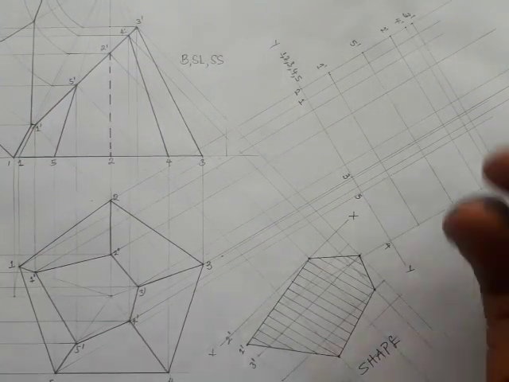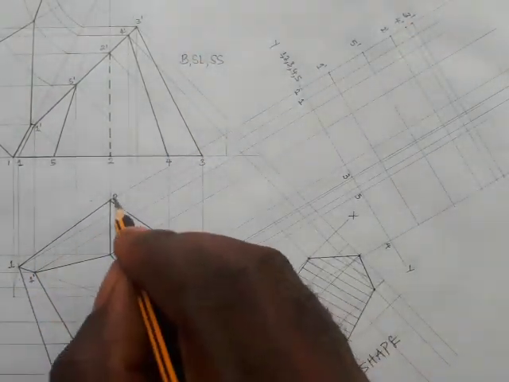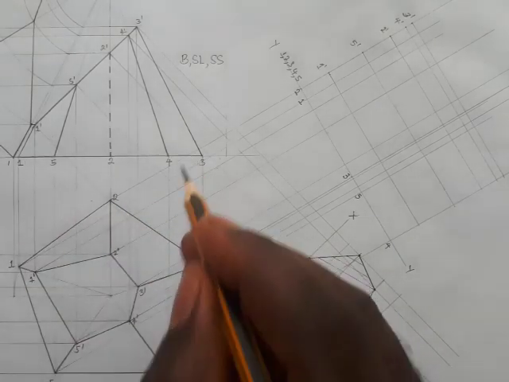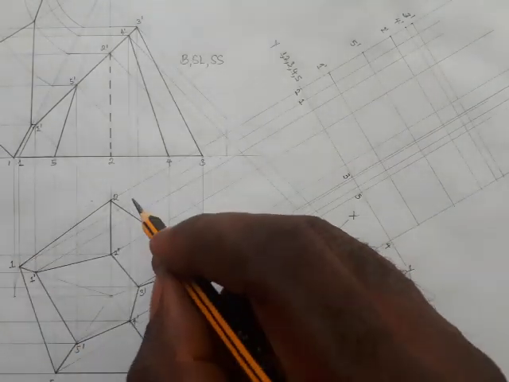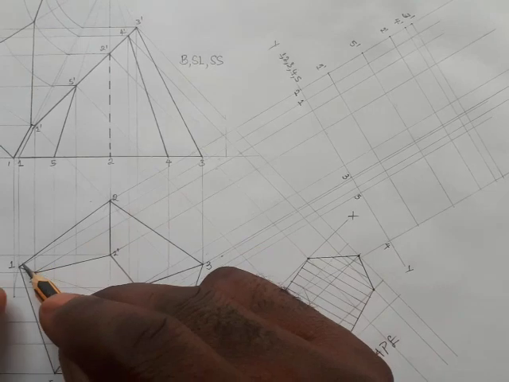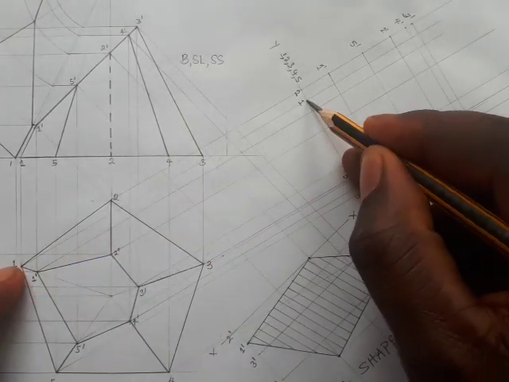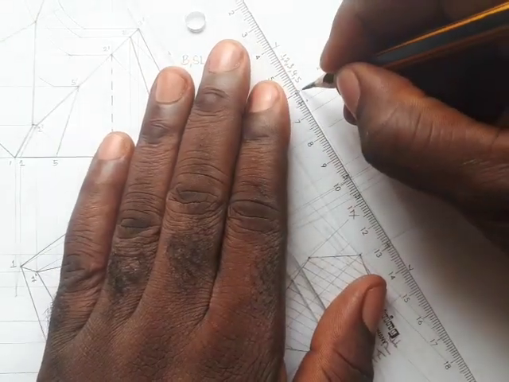So now which do we deal with first? Okay, let's deal with the base. The base, remember, is the bottom. That is the base of the pyramid, not the top, not the sliced top. So it's very simple. Now let's start with 1. 1 is joined to 2. Don't forget, 1 joined to 2. So you first trace 1, then you trace 2. 1 is joined to 2, so you join it.